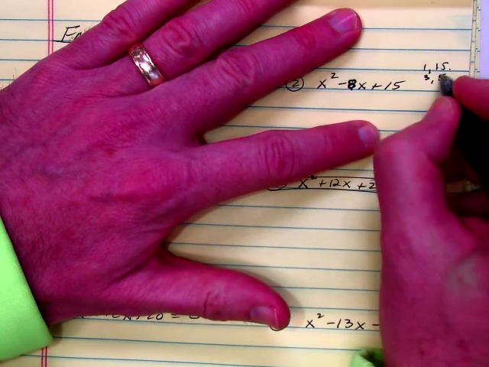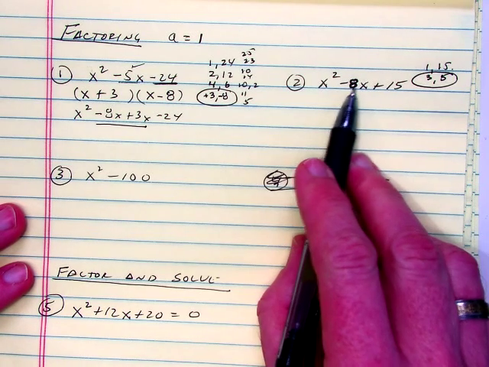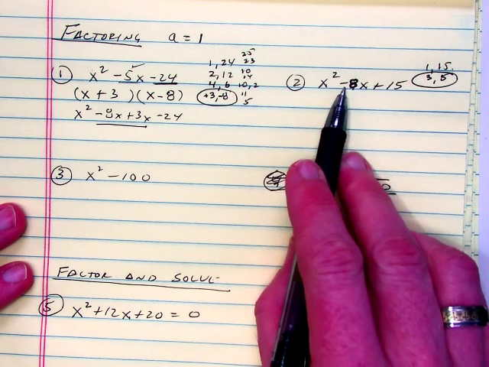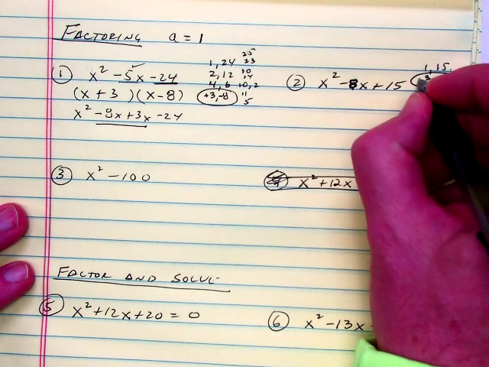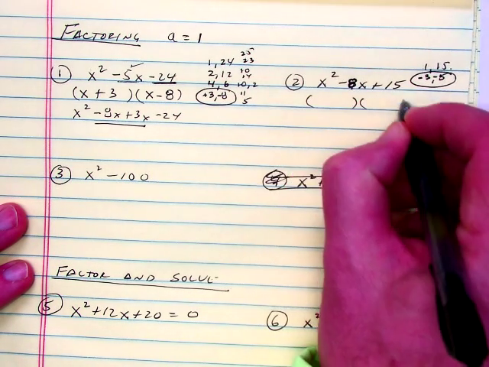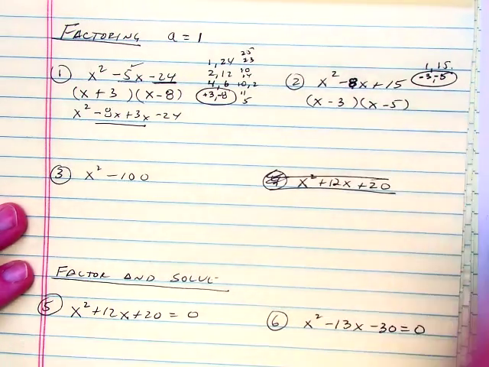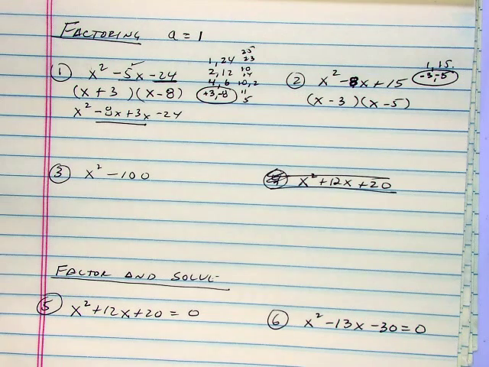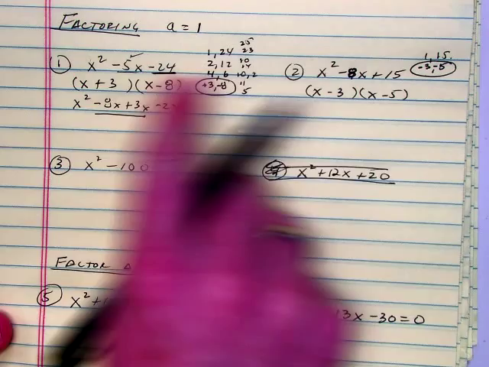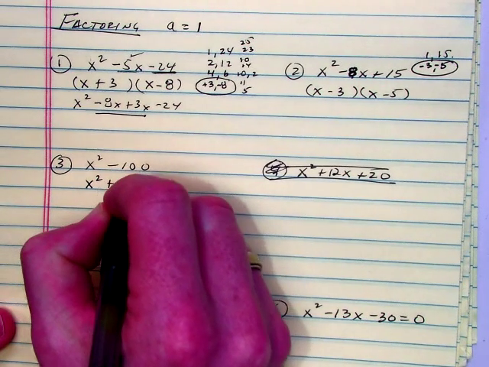And to get to negative 8 or positive 15, I need them both the same sign. But to get to negative 8, to add them, I'd have to have a negative 3 and a negative 5. So what goes here is x minus 3, x minus 5. Okay? All right. Now this one, if you notice, that middle term is missing. So it is really the same as x squared plus 0x minus 100, if that helps us.